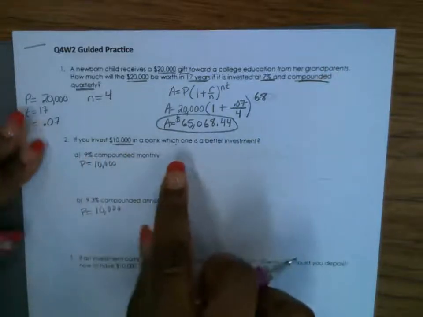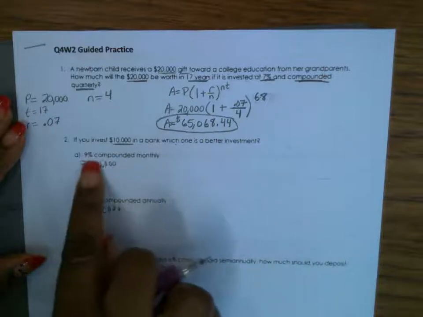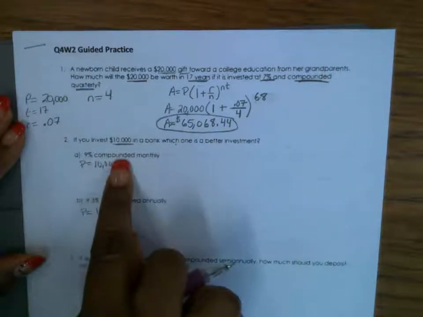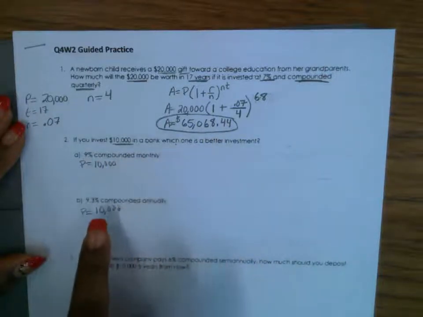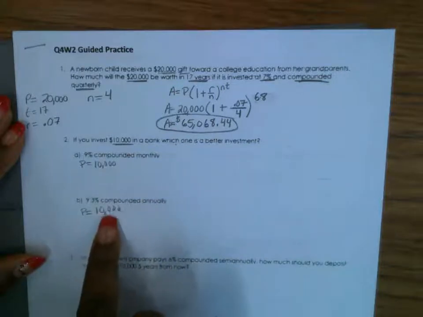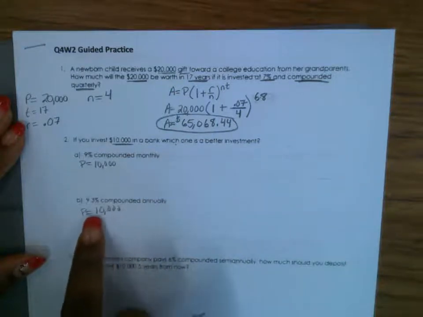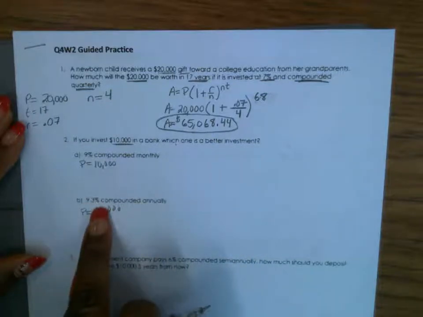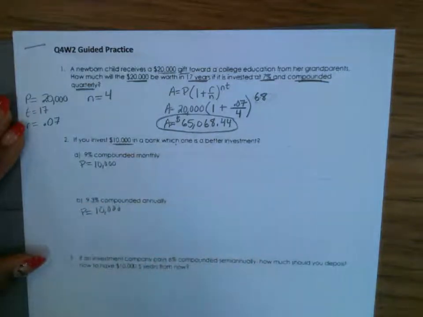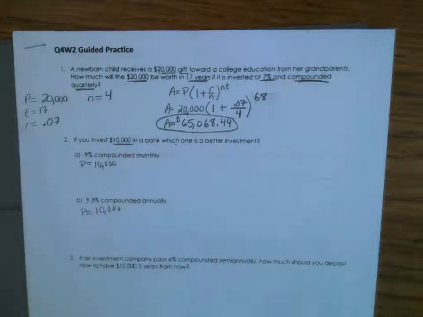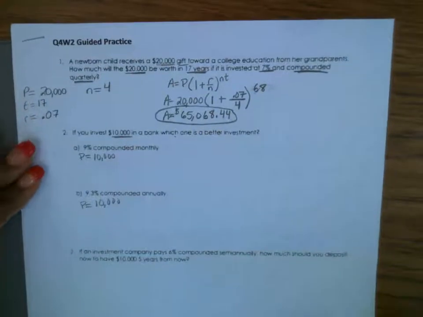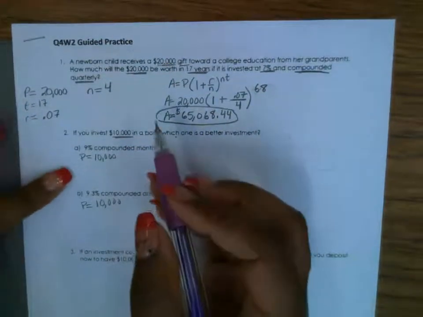Do I put my $10,000 where I get 9% compounded every single month, or is it going to be better if I invest $10,000 in this situation where I'm getting 9.3% compounded just once a year? Okay, so which situation is going to be better is what they're saying. Which one is going to give me the most amount of money? All right, so let's go ahead and do this. All right, so what else do I have?